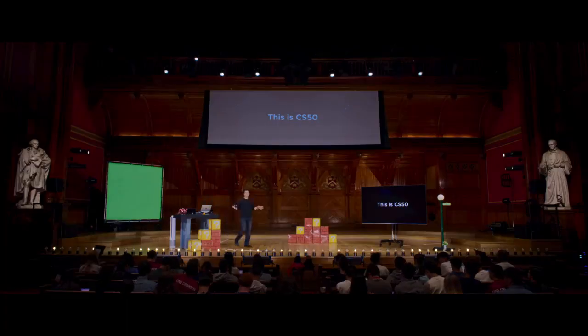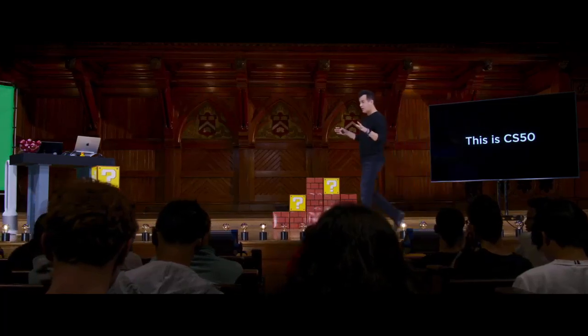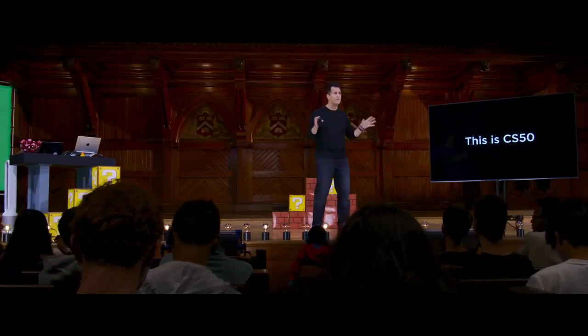Right, this is CS50, and this is week 1, our second week together. And you'll recall that last week, week 0, we focused on Scratch ultimately, this graphical programming language via which you can drag and drop puzzle pieces that interlock together, only if it makes logical sense to do so. And many of you had actually probably played with that in middle school or even prior at some point.